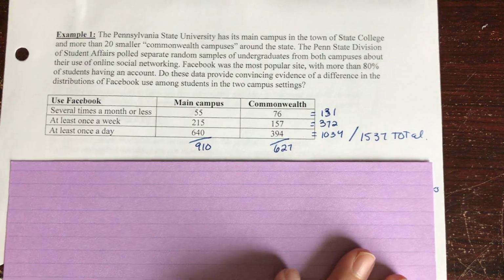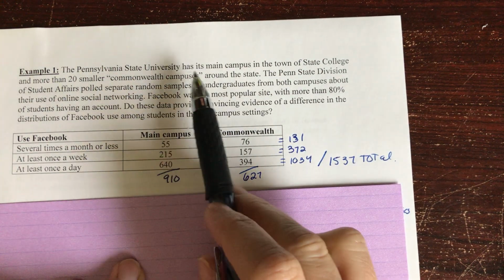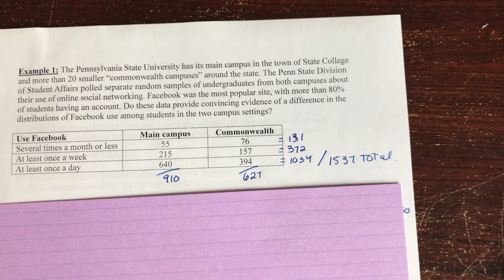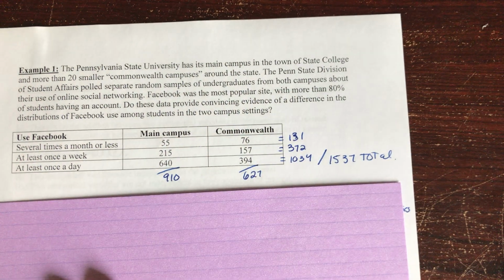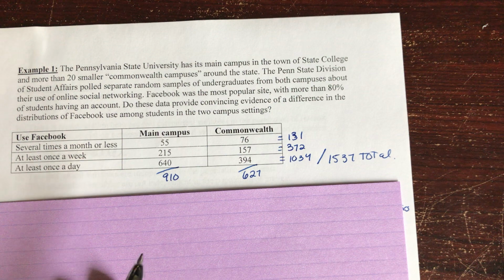Okay, and then let's just talk about the problem, and I'll model those steps as we go through this problem. So Penn State. Penn State has its main campus in the town of State College, and then more than 20 smaller Commonwealth campuses around the state. The Penn State Division of Student Affairs pulled separate random samples of undergrads from both campuses about their use of online social networking. A while ago, Facebook was the most popular site with more than 80% of students having an account.